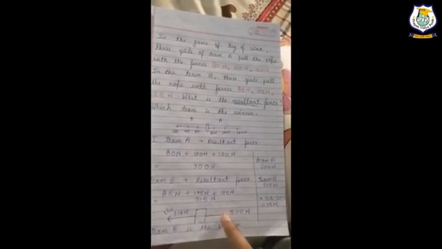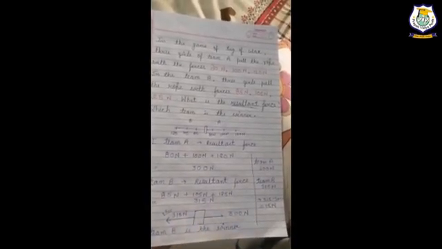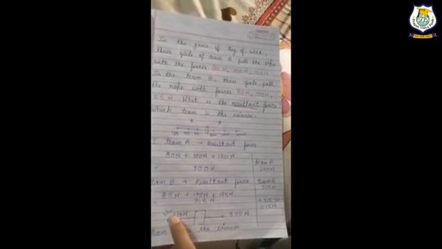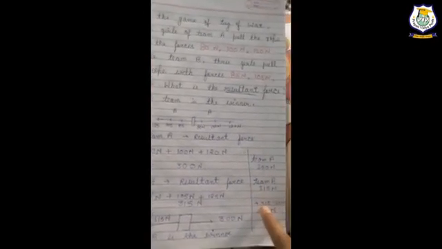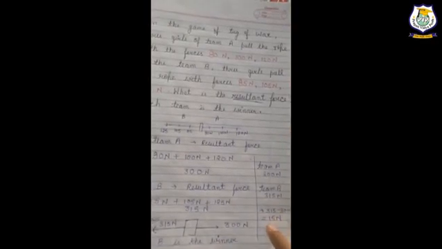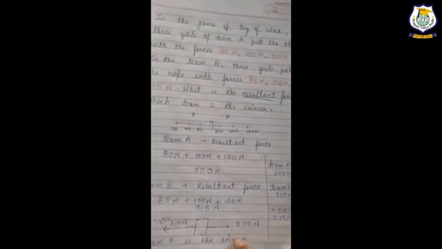So which team will be the winner? The winner team will be team B, who is applying 350 Newton. So team A 300 Newton, team B 350 Newton, and how much more force is team B applying in comparison to team A? So 350 minus 300 Newton equals 50 Newton. Means team B is our winner by 50 Newton. So team B is the winner.